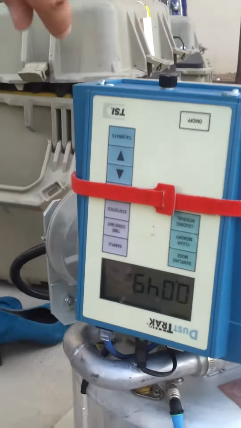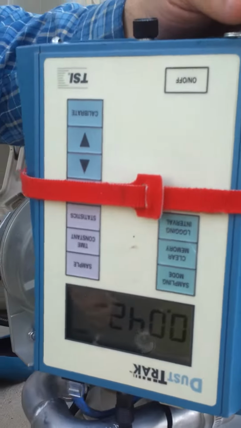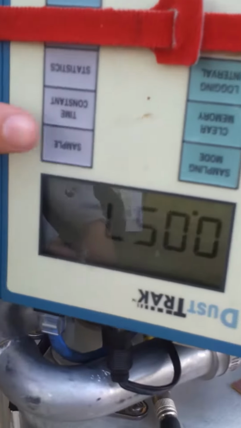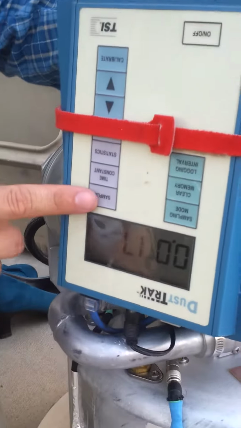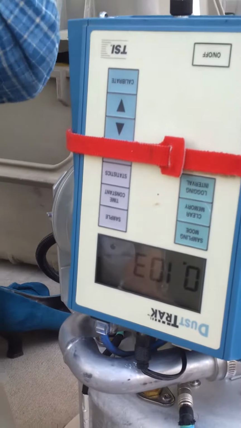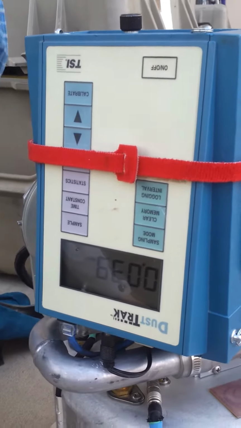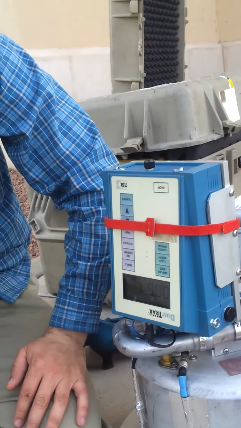Yeah. How about the other buttons? Right. Doesn't matter. Like the sample button is if you want to record data on the dust track memory. You don't rely on that. So yeah, exactly. And then statistics is, so if you're in a sample mode and you're recording data, then you can press the statistics, and then it tells you what the average, maximum and minimum values were during that sample period. Okay. So yeah, we usually just keep it in the regular, what they call a survey mode.